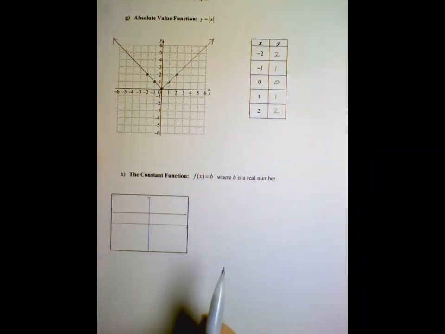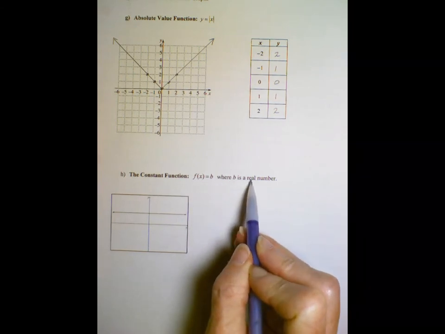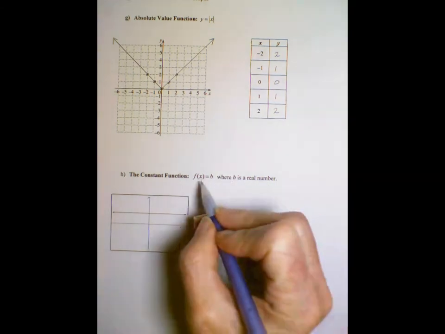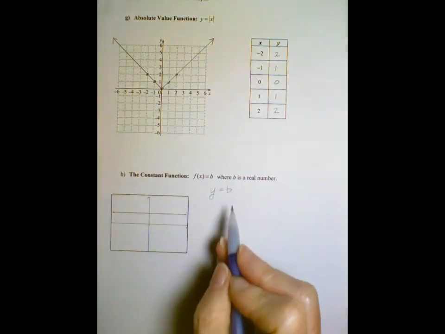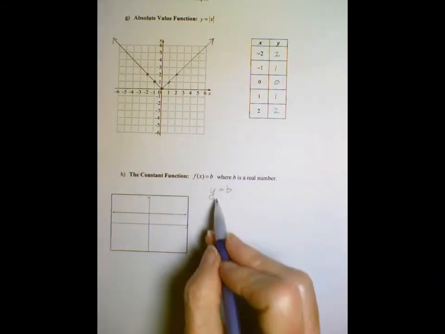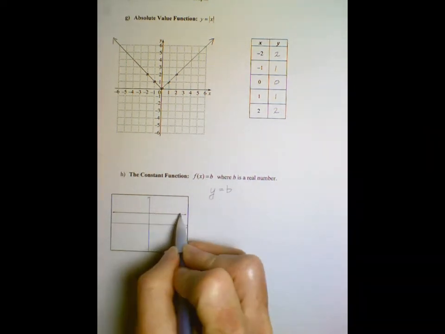Finally, our last in the library of functions, f of x equals b, where b is a real number. So what is this when, let me replace that f of x with y. Now that should look familiar. What kind of line is that? Well, it's a horizontal line, right? And so that's what they're showing here.